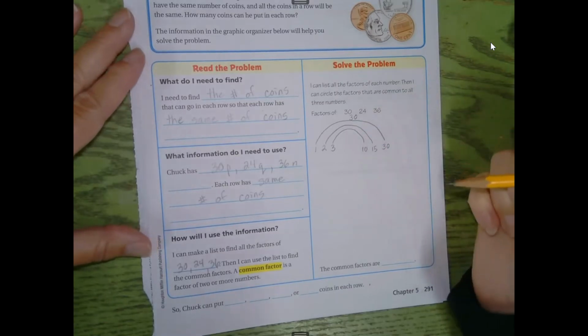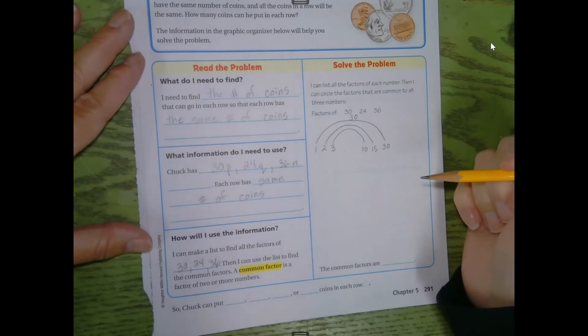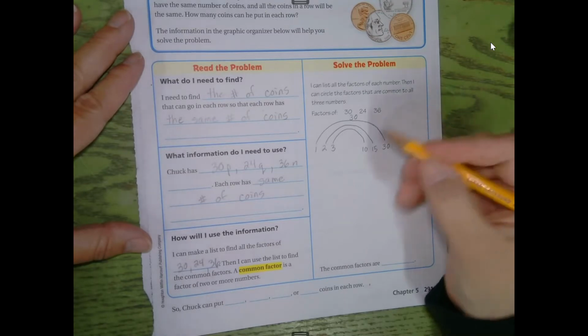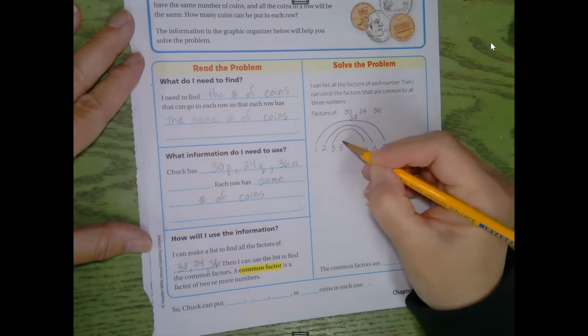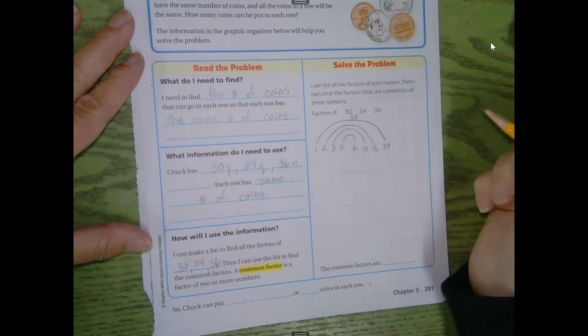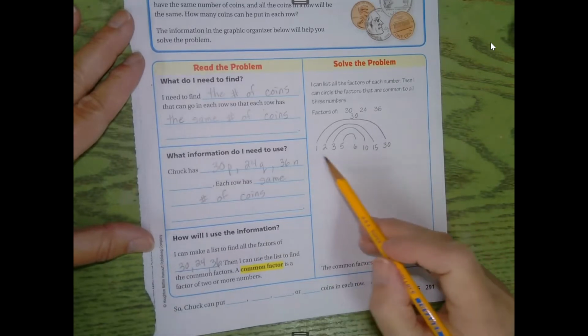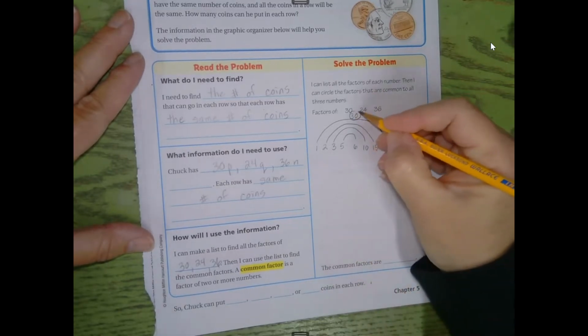Can 4 go evenly into 30? I don't think so. When we sing our 4 song, we do not get to 30. We get to 32 instead. How about 5? Yep. 5 times 6 is 30. And there are no more numbers between 5 and 6, so those are all the factors of 30.